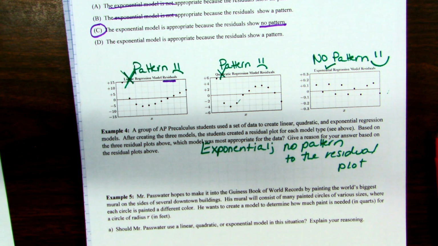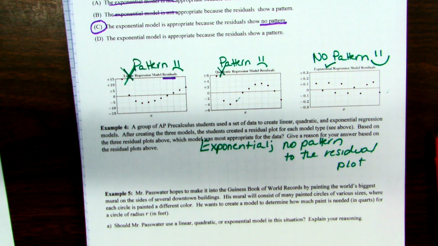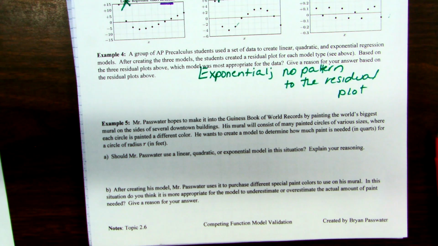Almost there. Mr. Passwater hopes to make it into the Guinness Book of World Records by painting the world's biggest mural on the sides of several downtown buildings. His mural will consist of many painted circles of various sizes, where each circle is painted a different color. He wants to create a model to determine how much paint is needed in quarts for a circle radius r in feet. So is what he's doing, like, let's pretend that he's actually going to do some math to figure out how much paint he needs. Would that be linear, quadratic, or exponential?